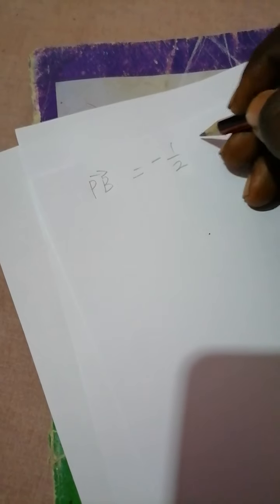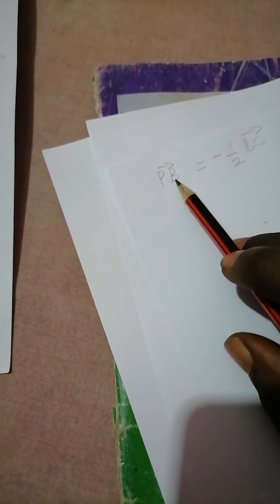So it means my PB is going to be what? Since BP is half BC, I'm just going to substitute it. Let me move to a fresh paper. So I have that PB is equal to minus half vector BC, right? Okay, so now we have PB.